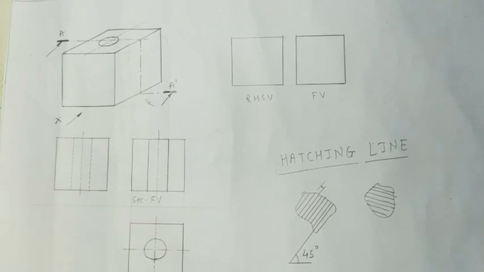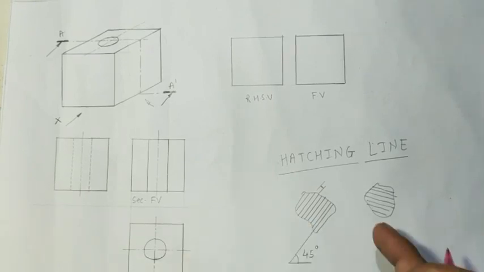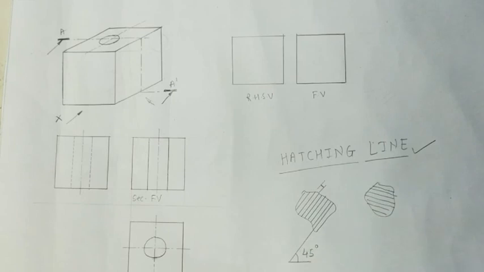Some people may feel this is easier or quicker to draw. So now we know what the hatching lines are and how to draw them. Where we use them is to draw the sectional view.